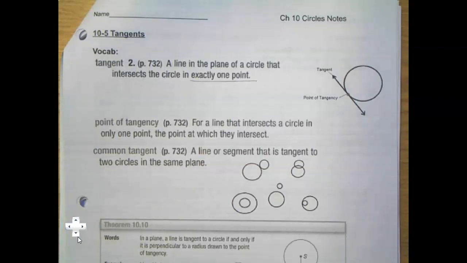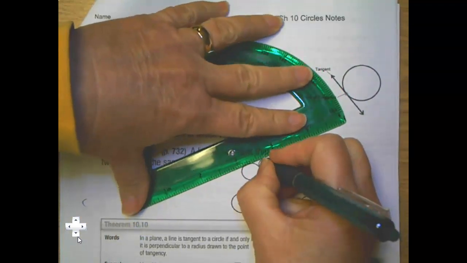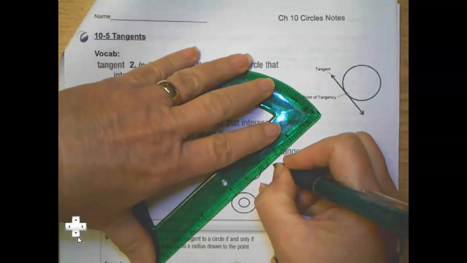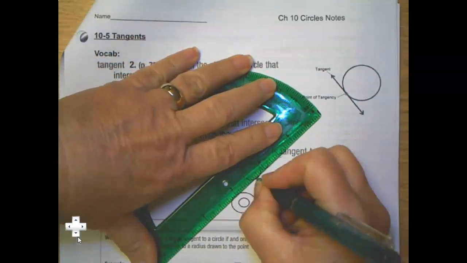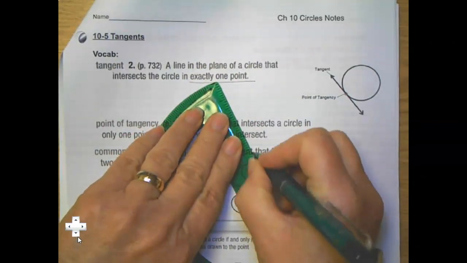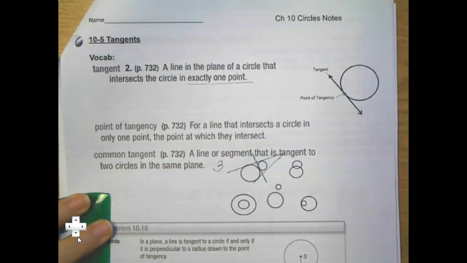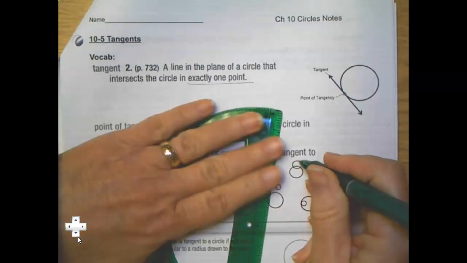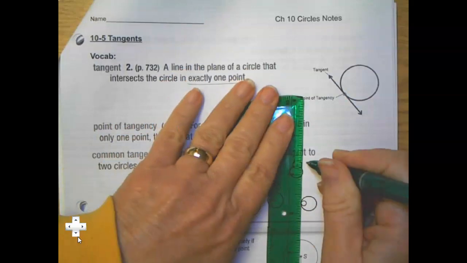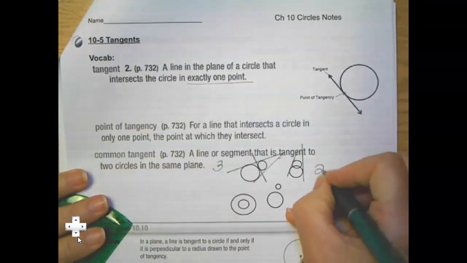So this one, I could go here. I could go here. And I can go this way. So it's touching both circles. So this has 3 common tangents, 3 different ways. This one looks like it only has the 2, here and here. This has none.